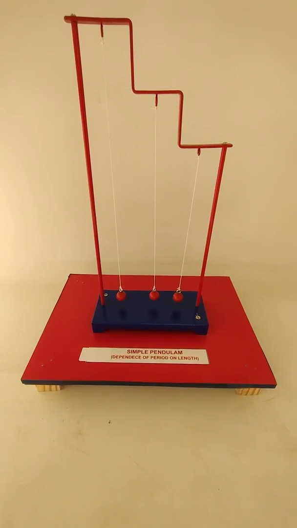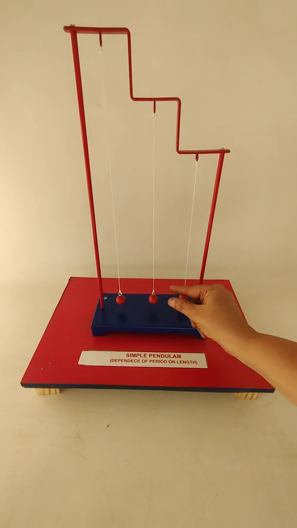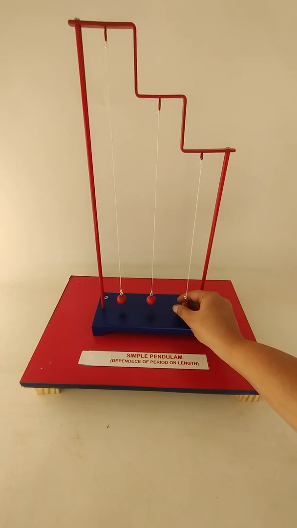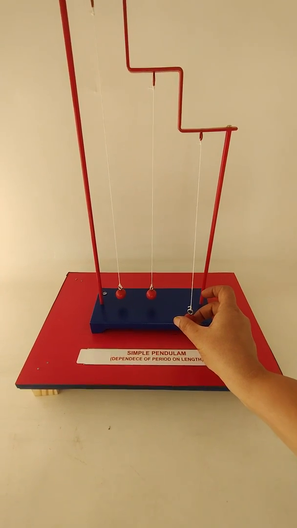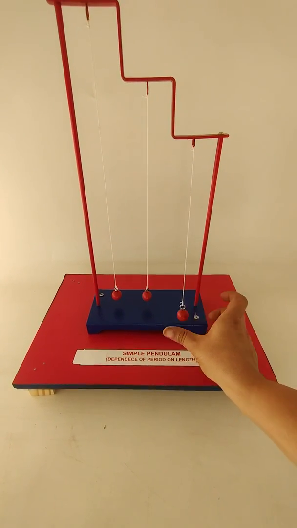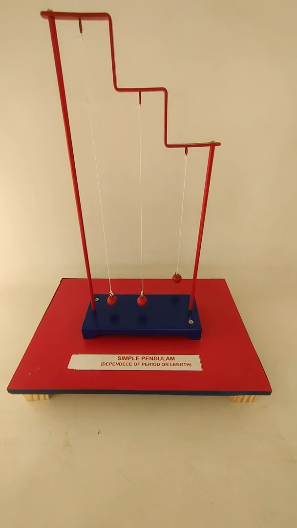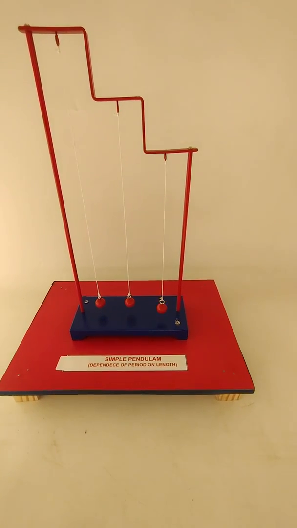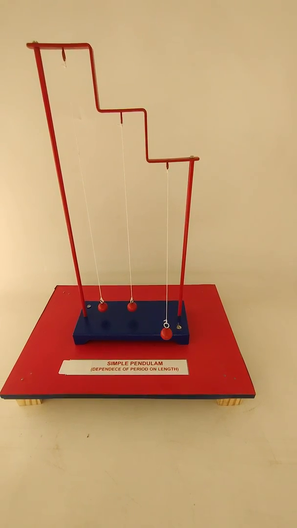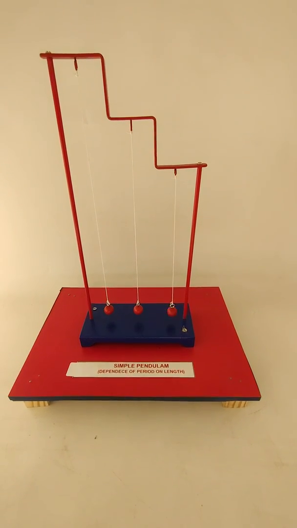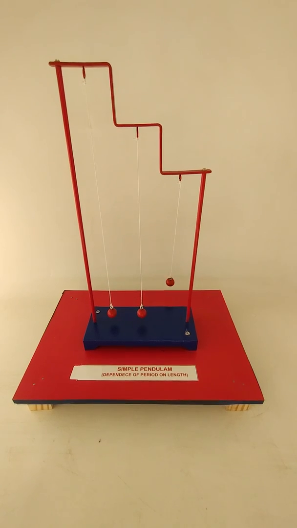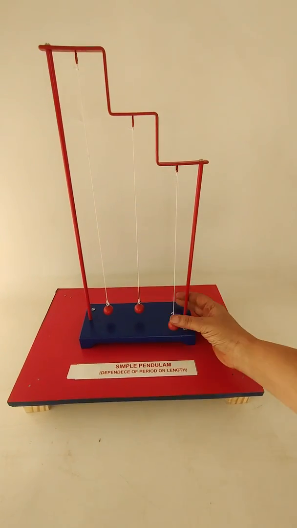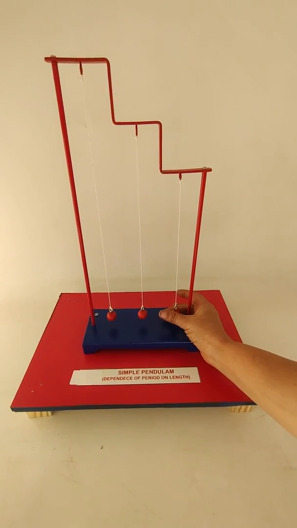Now what we will do, by keeping these two pendulums stable, is try to move one pendulum from a certain definite point, and note down the time required for 20 oscillations. Once 20 oscillations are finished, then this pendulum will be at rest.